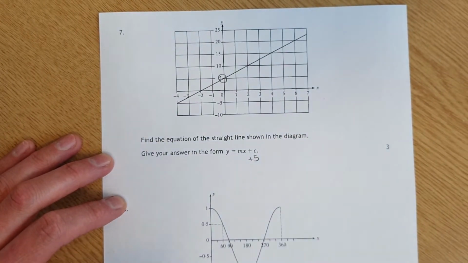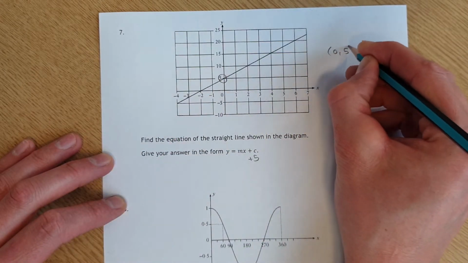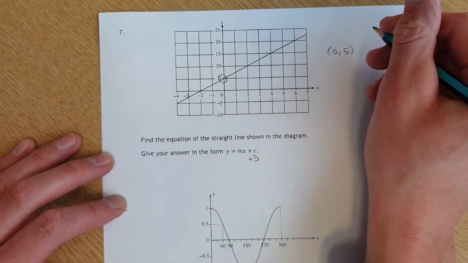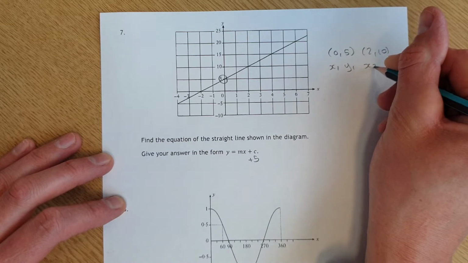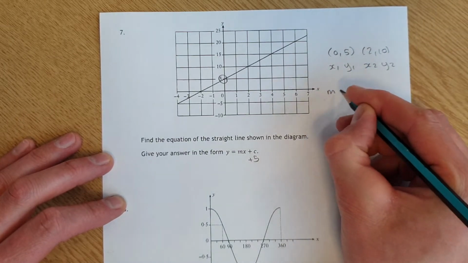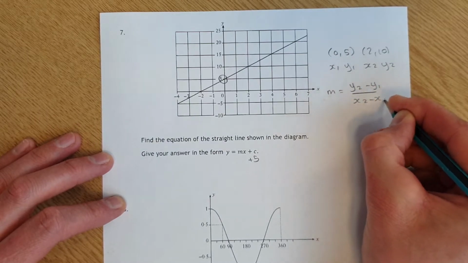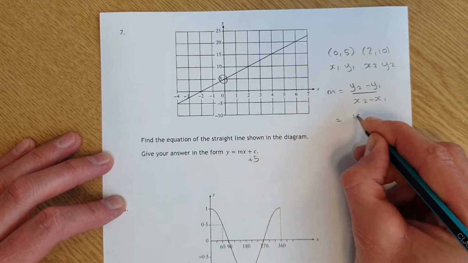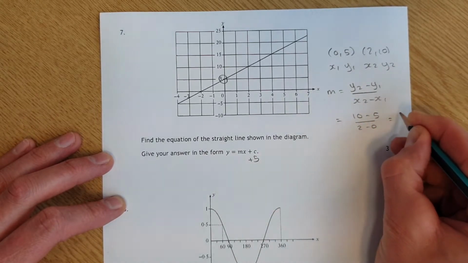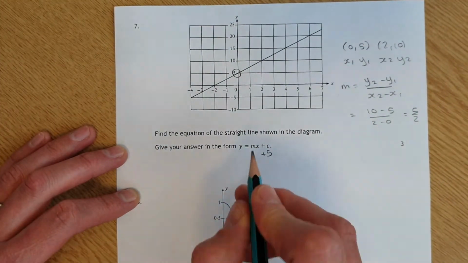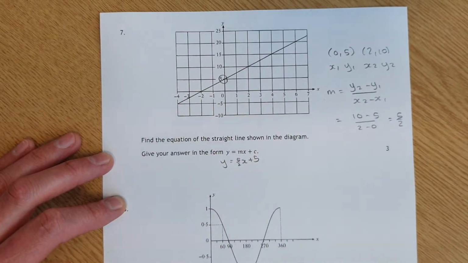We then need to find the gradient, so we can pick two coordinates. Well, we've already got one here, so (0, 5) is going to be our first coordinate. And I'm going to pick (2, 10). So I'll label them up x1, y1, x2 and y2. So the gradient formula is y2 minus y1 over x2 minus x1, and that's not in the formula sheet. So it's 10 take 5 over 2 take 0. So that's just going to be 5 over 2. So that's our gradient. So it's going to be y equals 5 over 2 x plus 5.